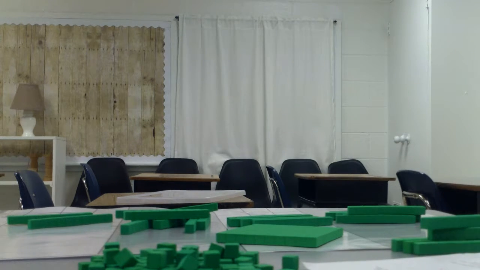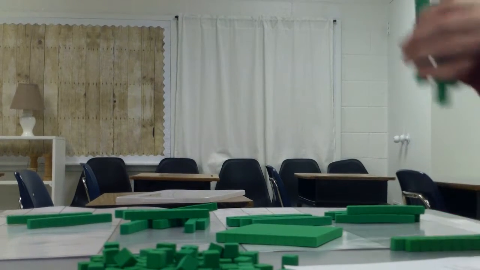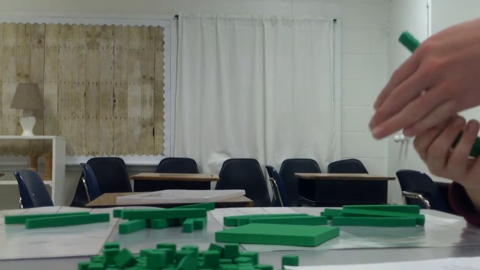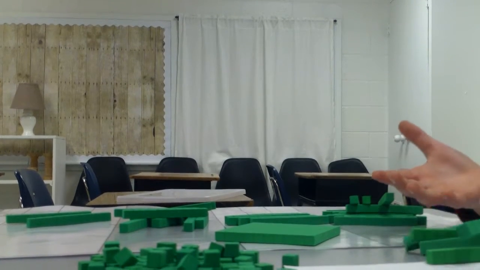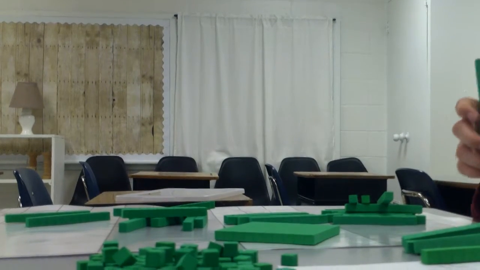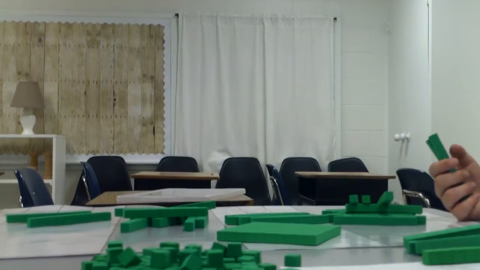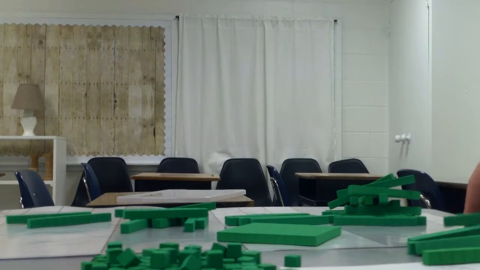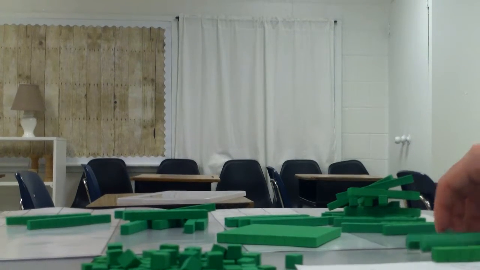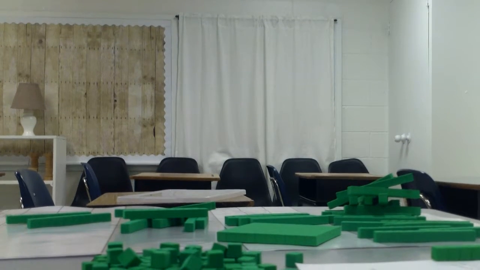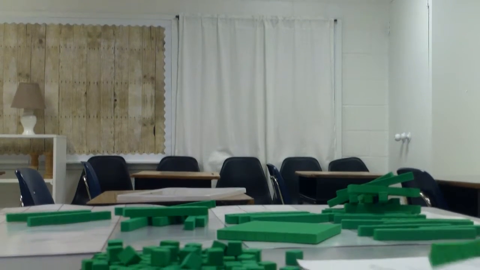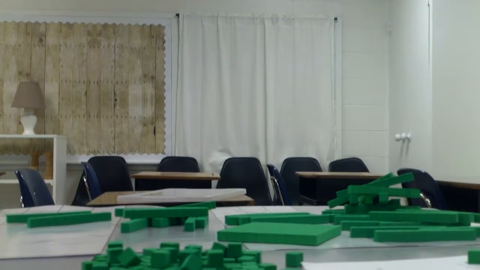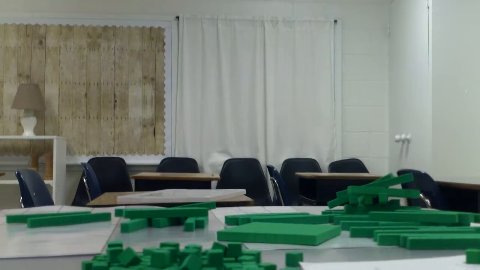2 groups of 30. You want to count out some more? We got to keep counting them though, because there's a lot. 3 groups. 4 groups. 5 groups, right? 6 groups. 7 groups. 8 groups. Let's see. 9 groups. And 10 groups. Oh, we're only halfway there.